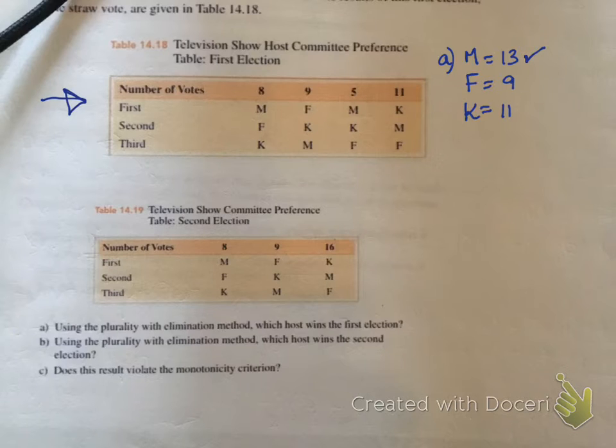which is Meyers. However, when I take 13 divided by the total number of votes, which is 33, I find I have 0.393, which turning that to a percentage is 39.3% of the vote. That is not a majority. Remember, we have to have the majority. So what I have to do is take out the one with the least amount. So I'm going to take out Fallon.